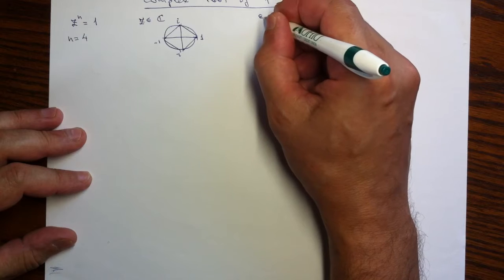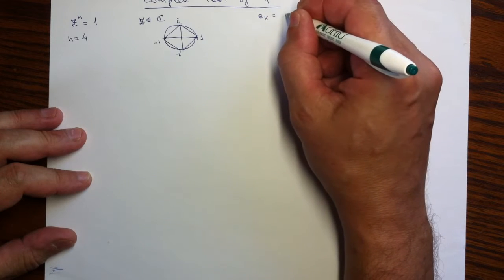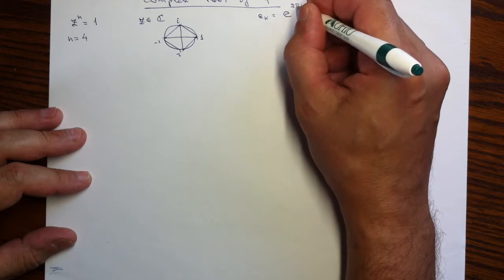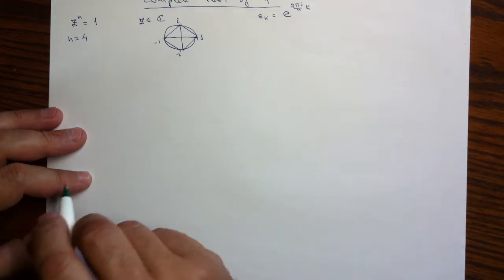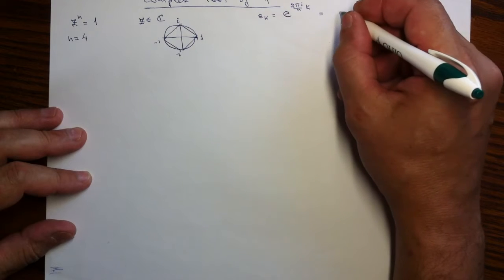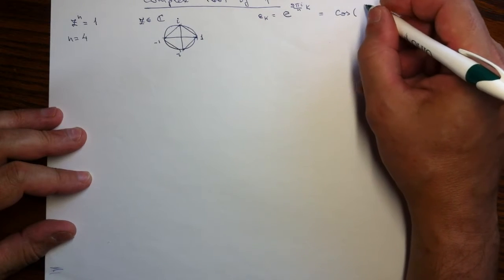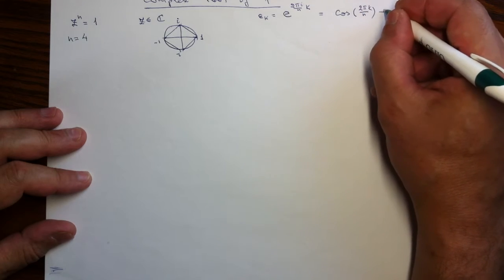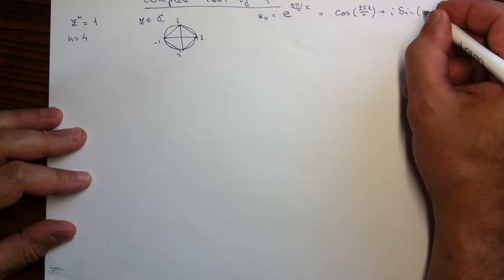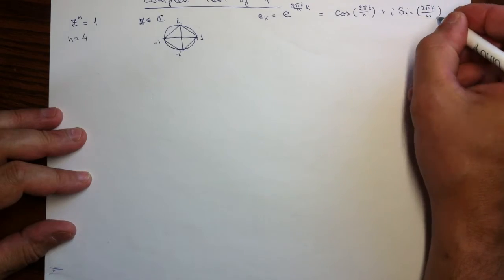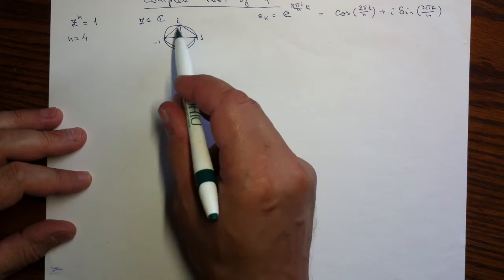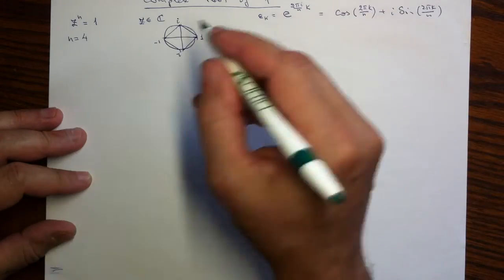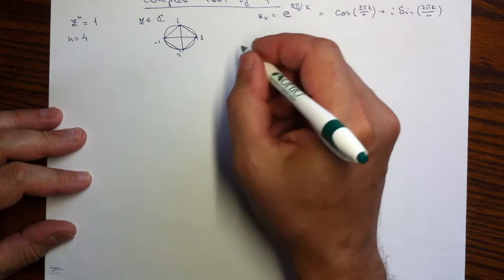We have a generic form of solutions, conveniently written in trigonometric form, e to the 2 pi i over n taken k times. So that is a compact notation for cos of 2 pi over n k times plus i sine of 2 pi k over n. And for n being 4, we have these 4 roots, and then we can write them using this trigonometric notation or this compact notation.